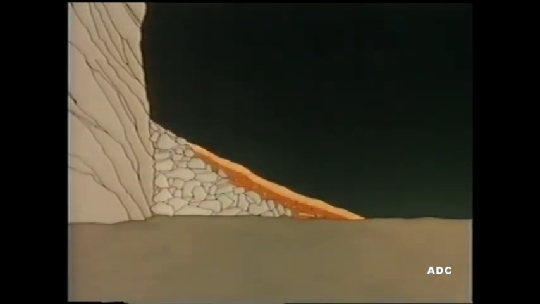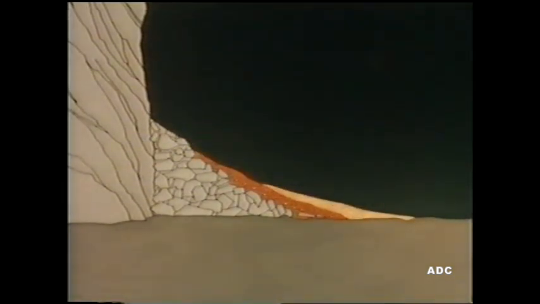Further weathering, and the surface breaks down into even finer material. Once again, heavy rain can cause the slope to become unstable, and further mass movement takes place. The fine material slides further down the slope and assumes an angle of about 10 degrees.